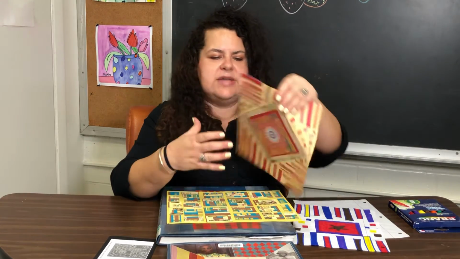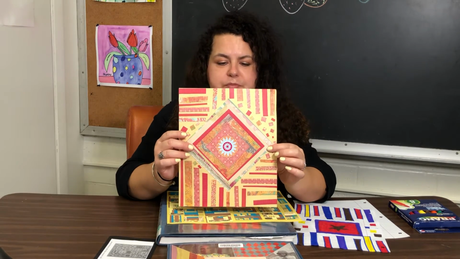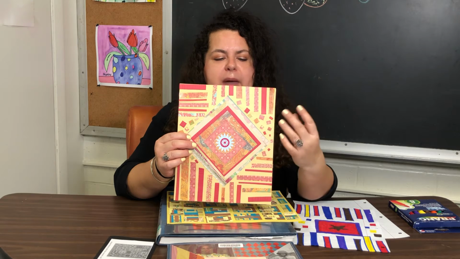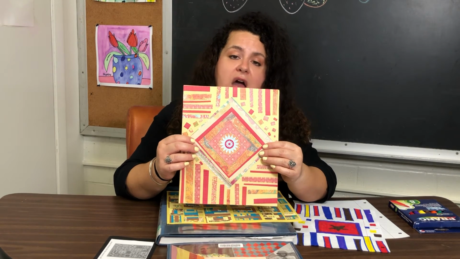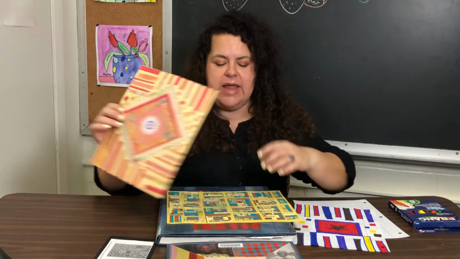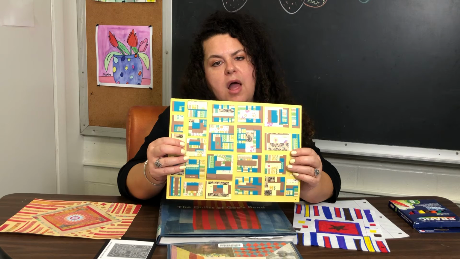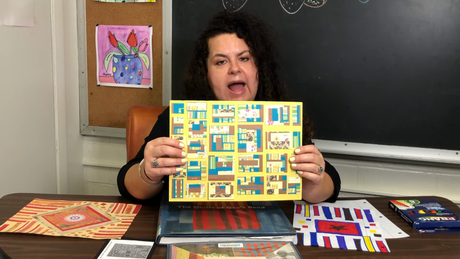I had decorative paper. This one was made by my daughter, Savannah. We had decorative paper and we cut it and we made a quilt out of paper in the style of the Gee's Bend ladies, quilters, I should say. Here was my example of a quilt that I made to show in class.